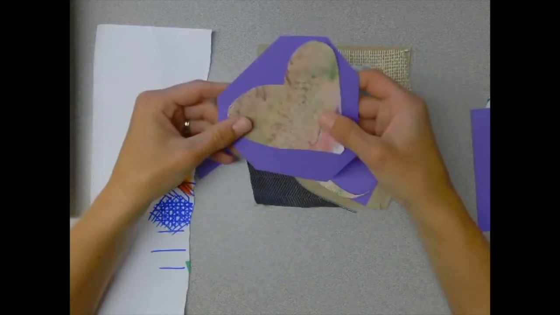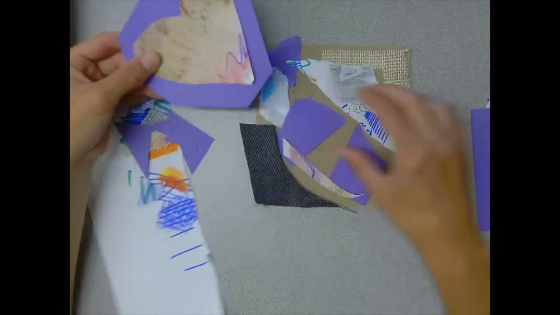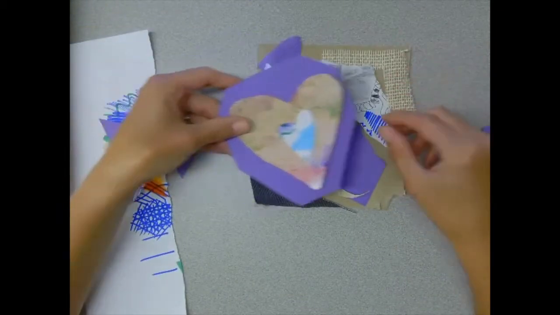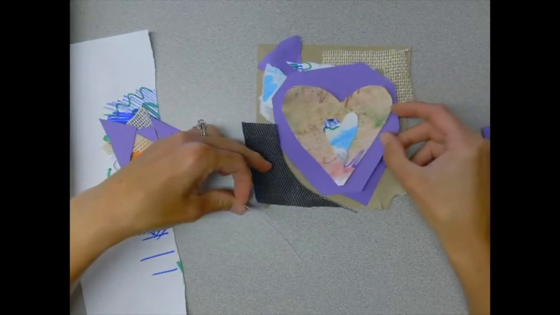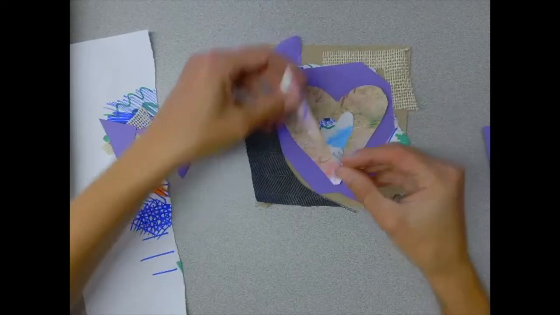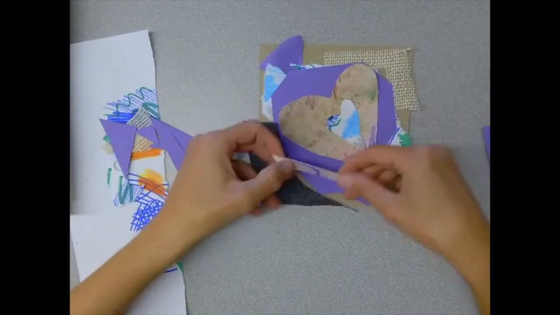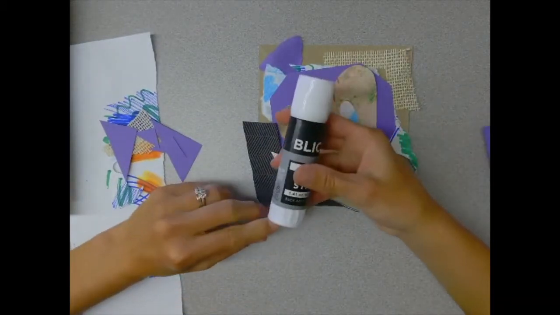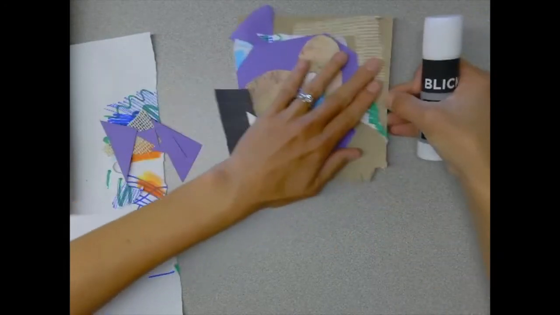So you're just exploring today. Explore with what materials you have and see how you want them to look. See how you want to put them on your collage. All right, once I start to get my idea figured out, I think I've got it about how I want to do it. Then you can work on gluing things down. So if you have a glue stick, that would work great.